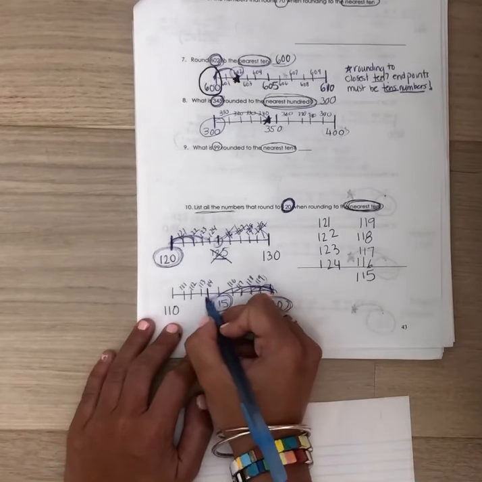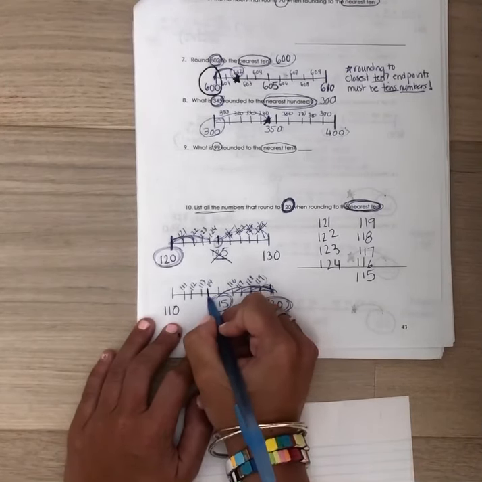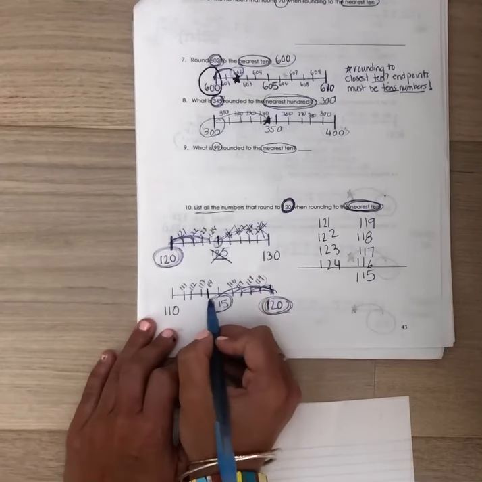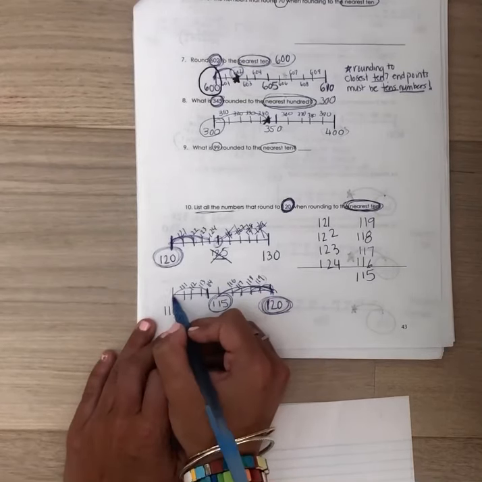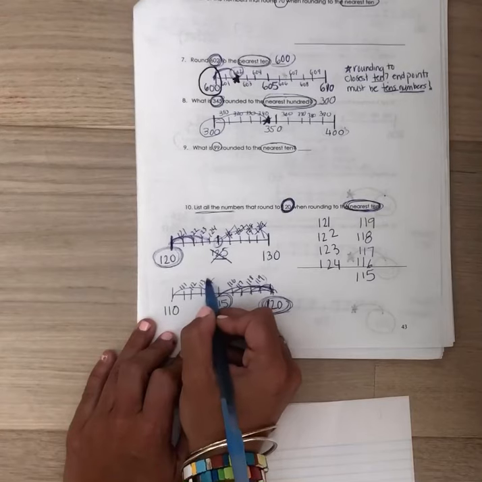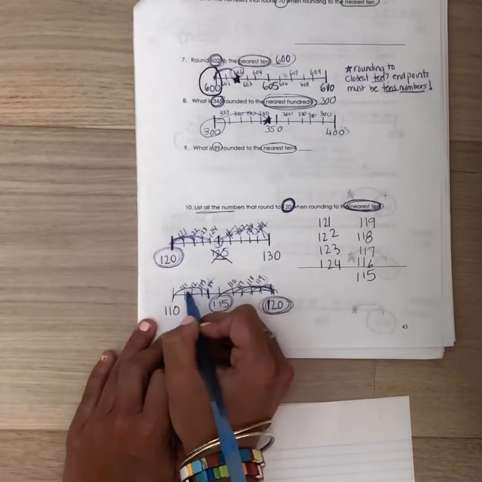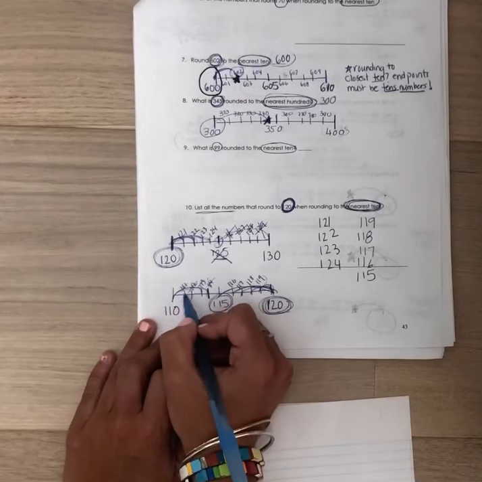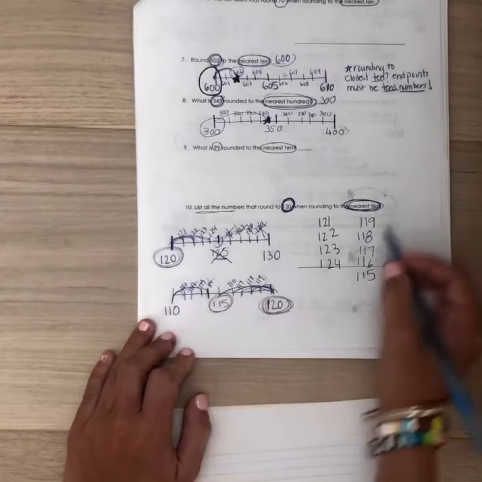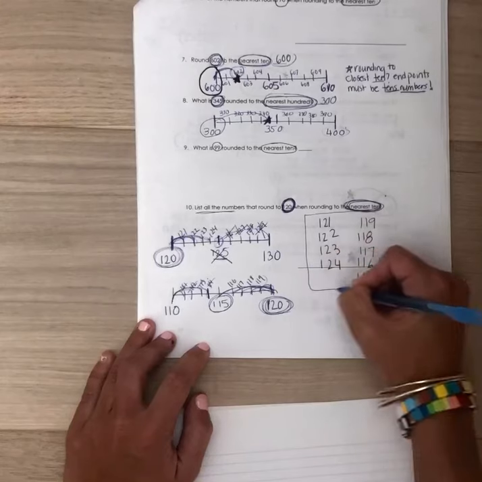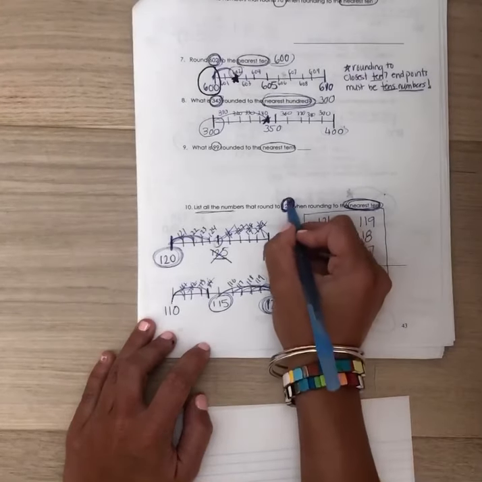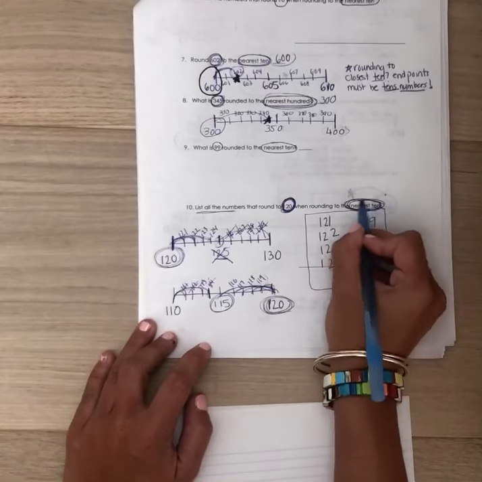Now I'm realizing I'm on the other side of my midpoint, which means 114 is going to round down to 110. 114 does not work. 113 does not work. The rest of these numbers will all round down to 110. So here are my numbers that round to 120 when I'm rounding to the nearest 10.